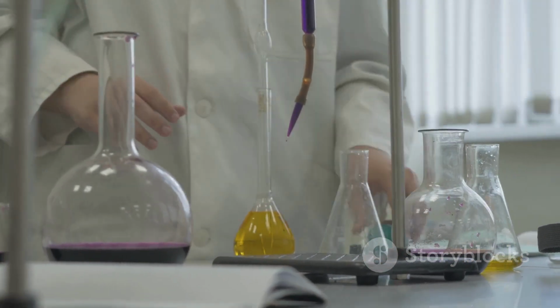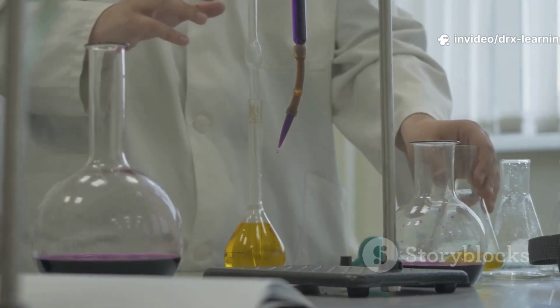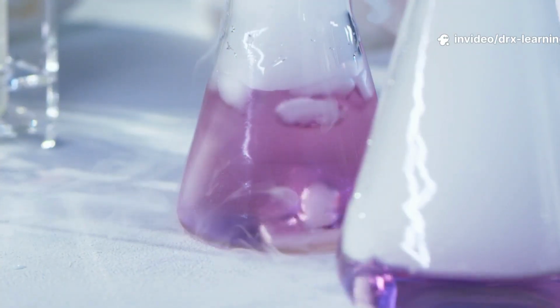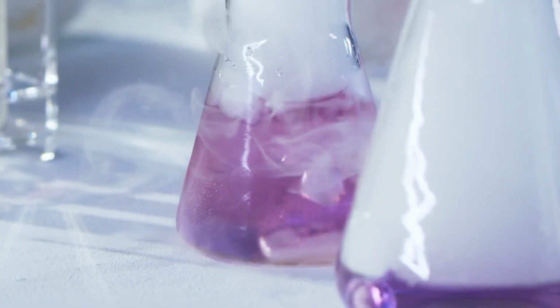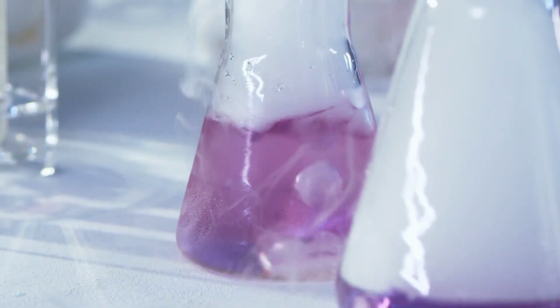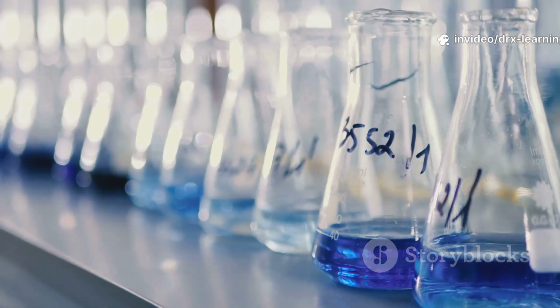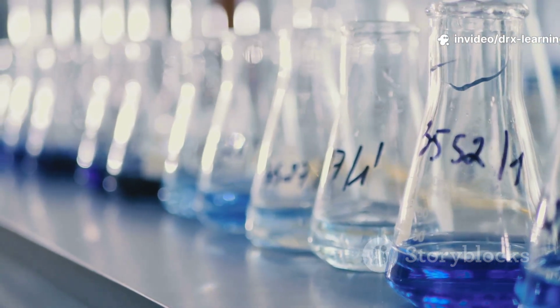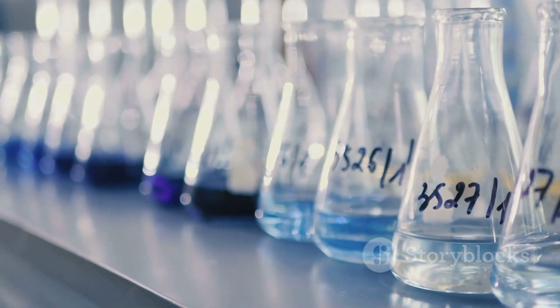Alright, let's talk about indicators and how we actually detect the endpoint in redox titrations. Some titrants are self-indicating, like potassium permanganate, which starts out purple and turns to a faint pink right at the endpoint. For iodine titrations, we usually use starch as an indicator. It forms a deep blue color with iodine, but that color disappears once the endpoint is reached.